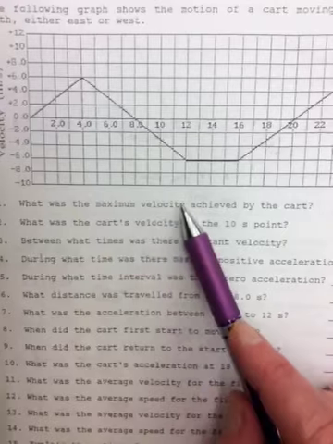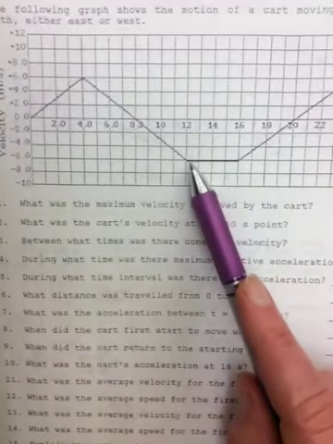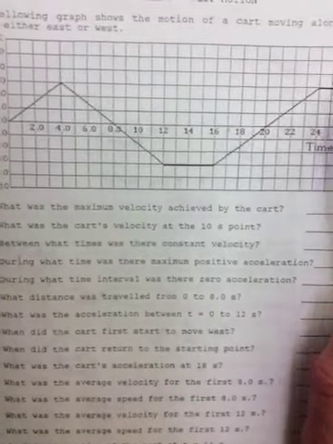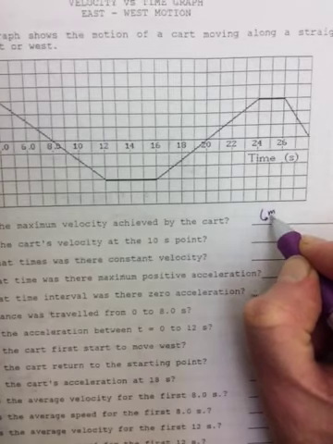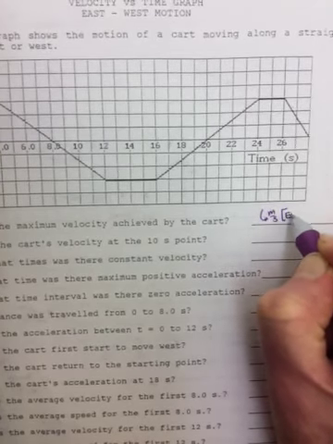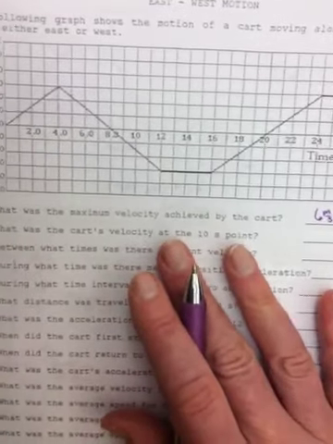So what was the maximum velocity achieved by the cart? Well, it was positive 6 meters per second here, negative 6 meters per second here, positive 6 meters per second there. So you're going to say 6 meters per second east and west. They will not always be two answers.